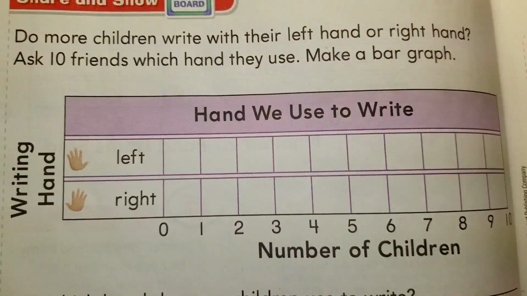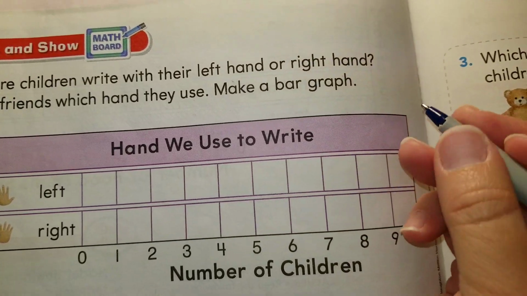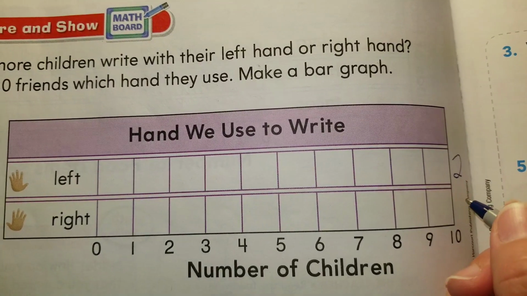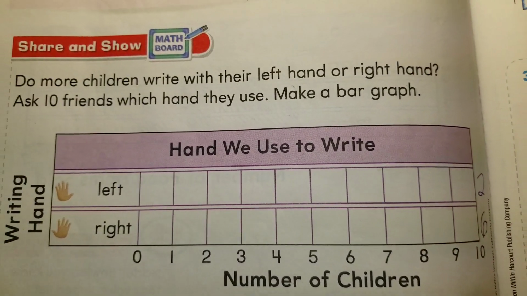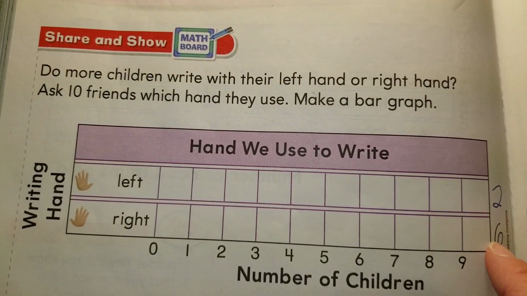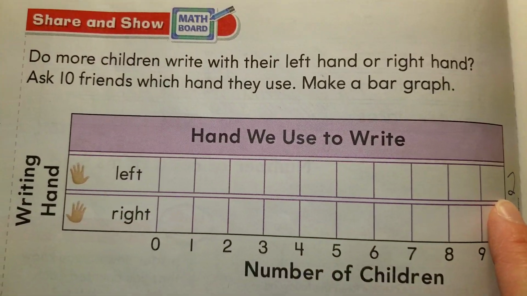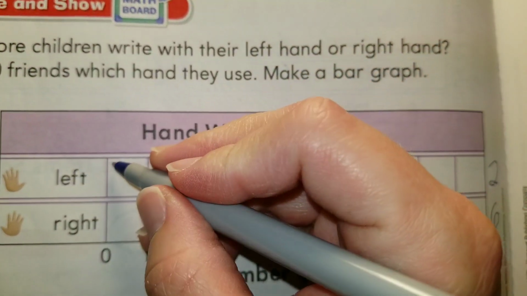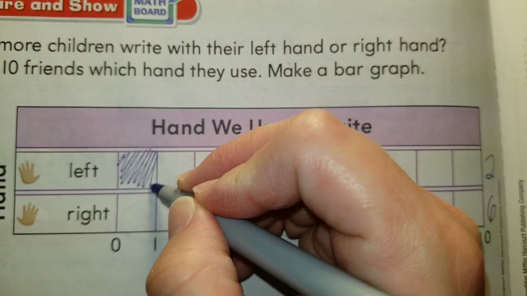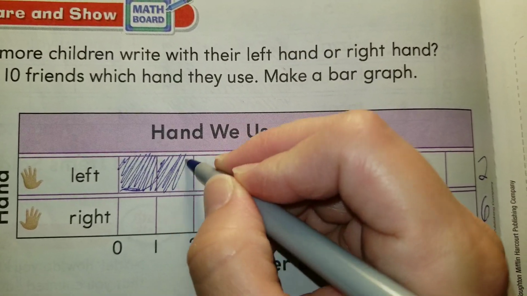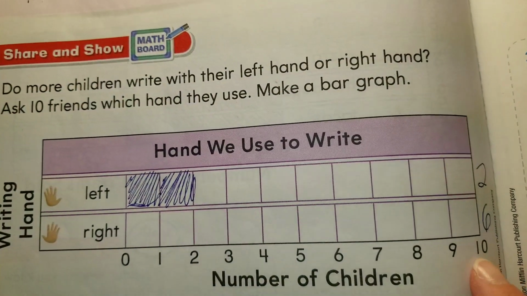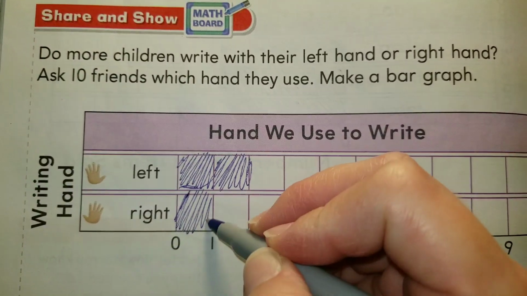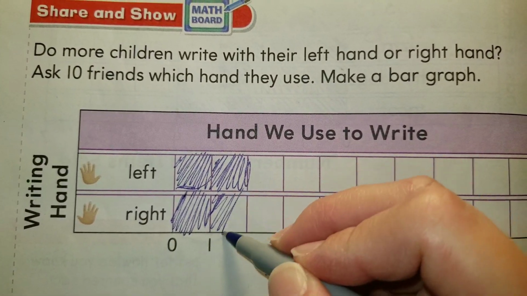So let's see, we're going to come up with our own numbers. We're going to say that 2 children write with the left hand, and that 6 children write with the right hand. We're going to put these 2 numbers into the bar graph. So once again, you can use crayons or pencil. This is actually 2. Two children use their left hand to write with. This is for the left. And then we can see that 6. On the other hand, 6 children use the right hand, or 6 people use the right hand to write with.